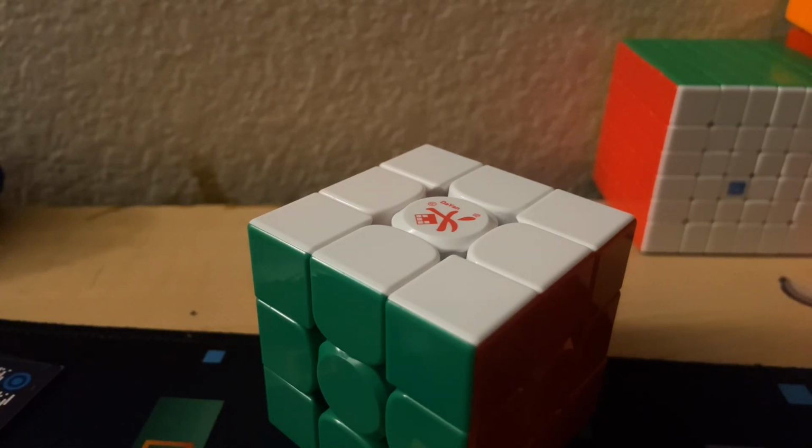It takes only 5 algorithms to solve it. 5 algorithms you need to learn, which is not a lot. Us cubers, we need to learn more than 100 algorithms for CFOP.